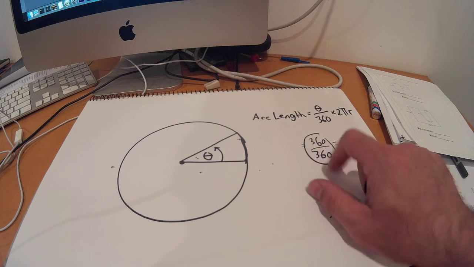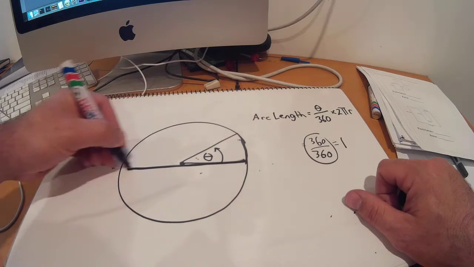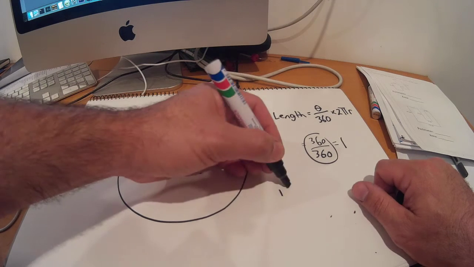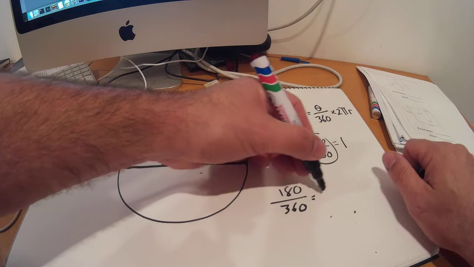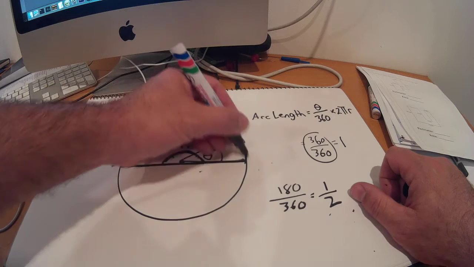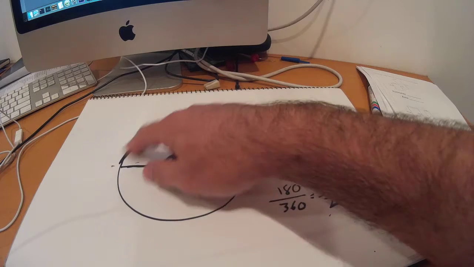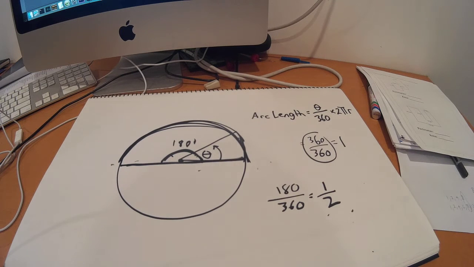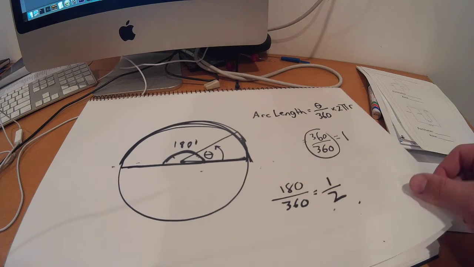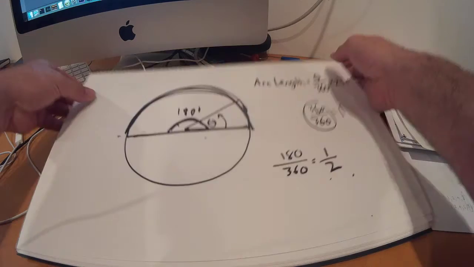If I make it 180, it'll be half the circle, so we'll have half the circumference. So if I was looking at this as a sector, and we had 180 degrees, then I would know it's 180 over 360, which is equal to a half, okay, because it's half the circle. So we would have half of our circumference. So you can see how that formula works. The bigger the angle, the more of the circumference we're going to be looking at. So that is how you work out the arc length, and also how you would work out the perimeter of a sector.